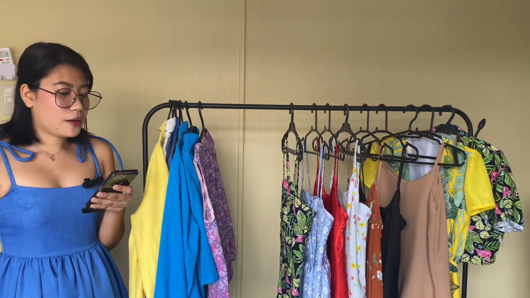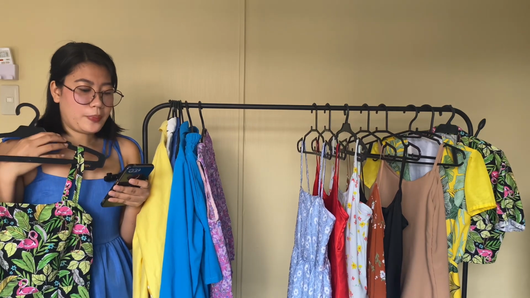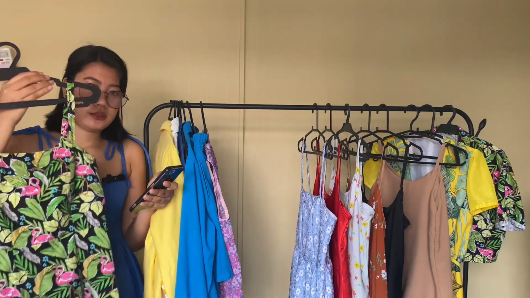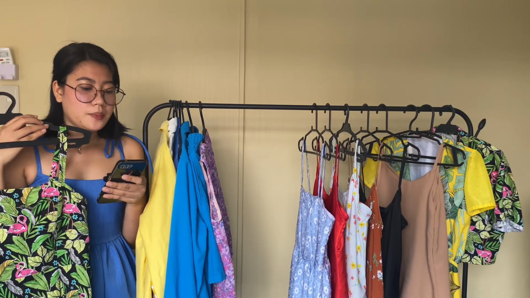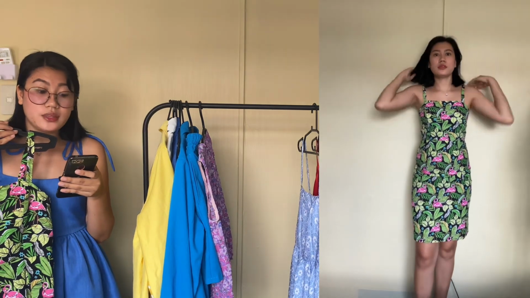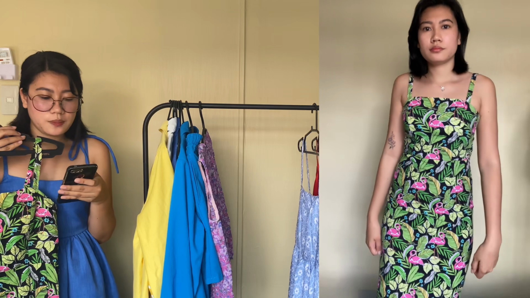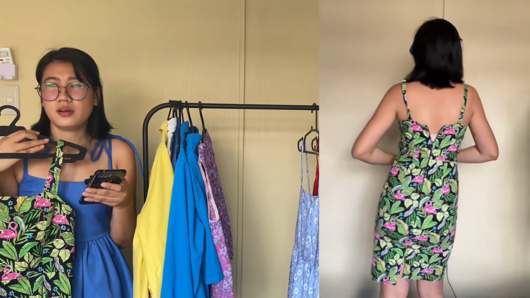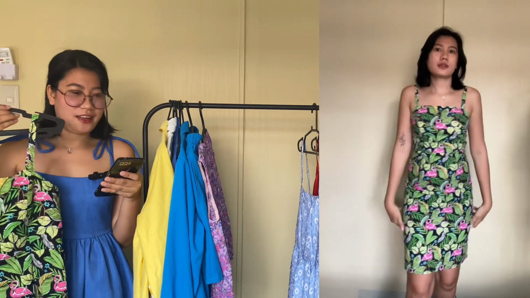So the fifth pattern is the Jessica PDF pattern by Mimi G. So here it is. This is the pattern that got me hooked on free sewing patterns. I made several dresses with this. The original one is not with me because it doesn't fit me anymore, but I gave it to a cousin. Shout out to, who did I give it to? Nene, maybe Nene. Nene Kyla.